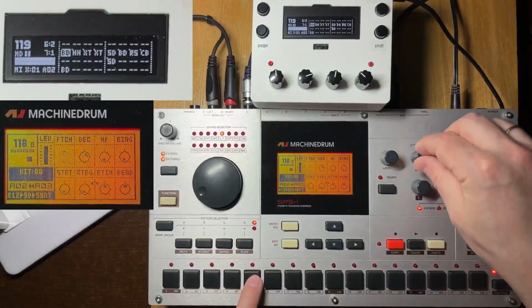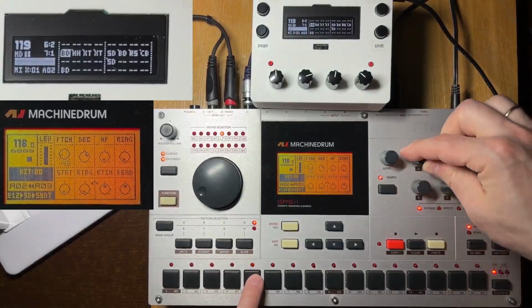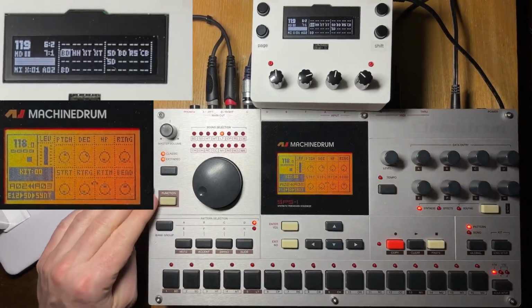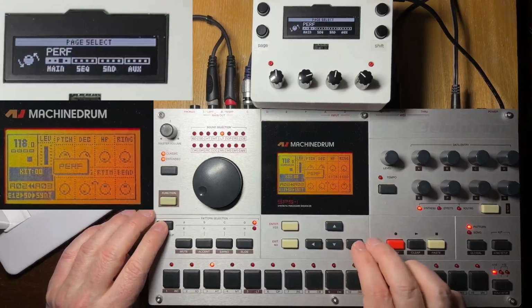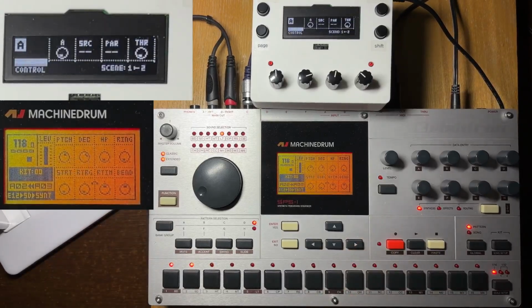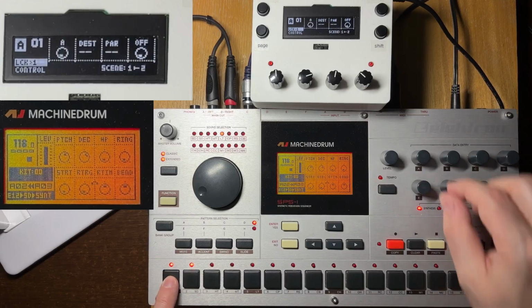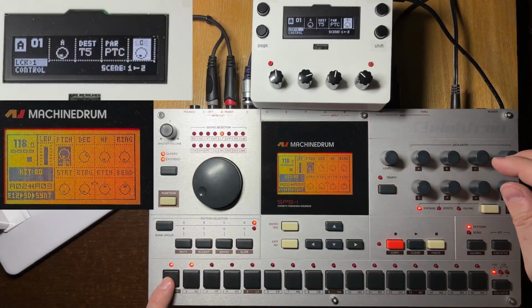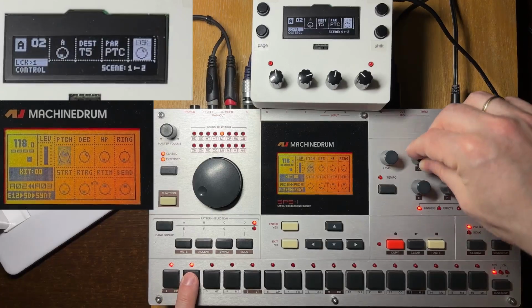Okay, so if I go, yes, I will be able to hear that. So let's go to the performance page again. This is my scene 1. For scene 1, I want this first lock to be set to minus 64, and then this will be set to this.